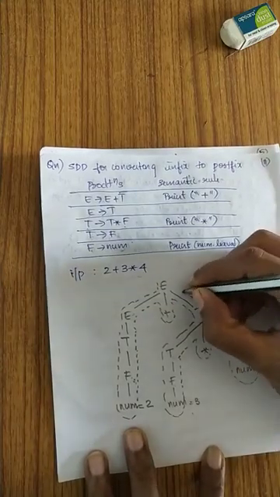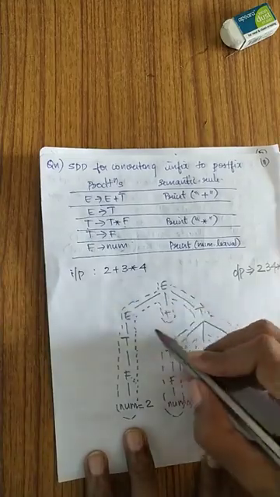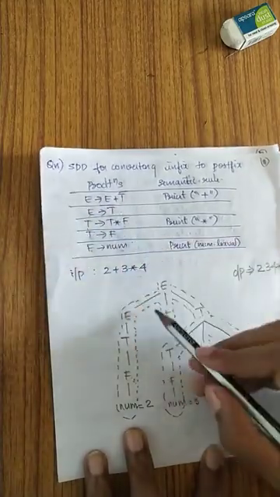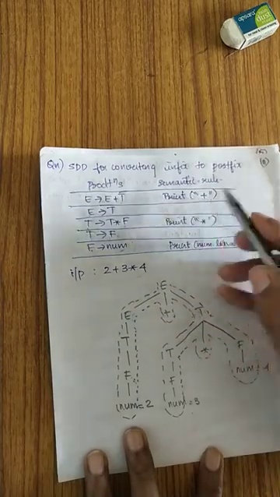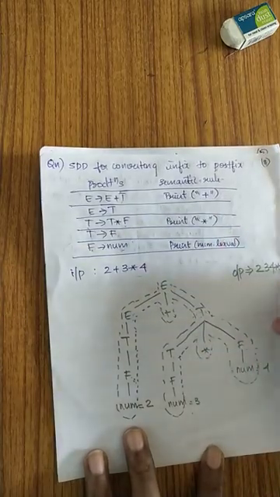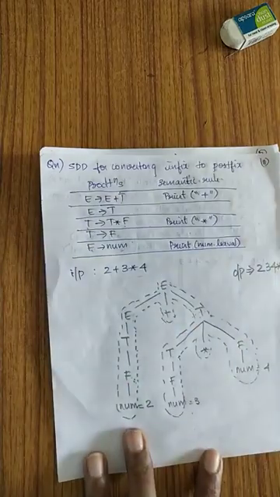Now I am going back. Reached here. So E derives E plus T. That is, E plus T is reduced to capital E. So we have to print plus. Plus will be printed, and our process stops.